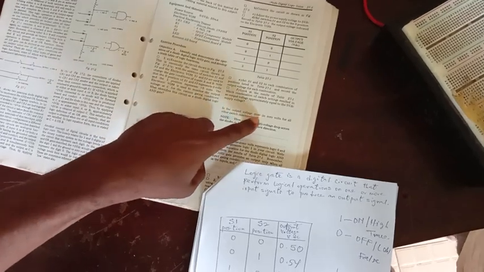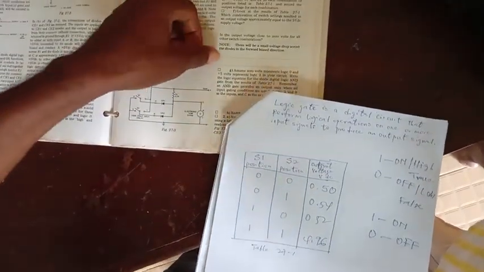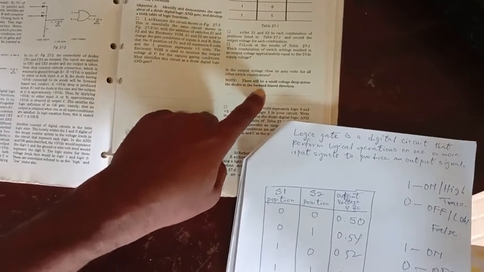Is the output voltage close to 0 volt for all other switch combinations? Yes. You can see that for the other combinations, 0 0, 0 1, 1 0, the output is close to 0. Note, there will be a small voltage drop across the diode in forward bias. Yes, we have some voltage drop because the diode is forward biased, so we are having a little voltage drop.